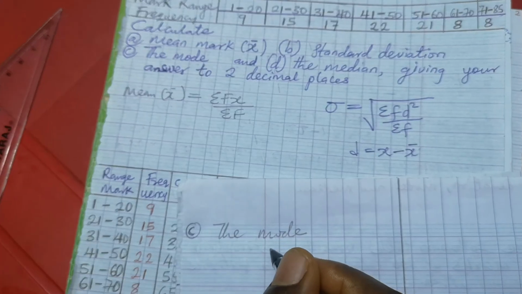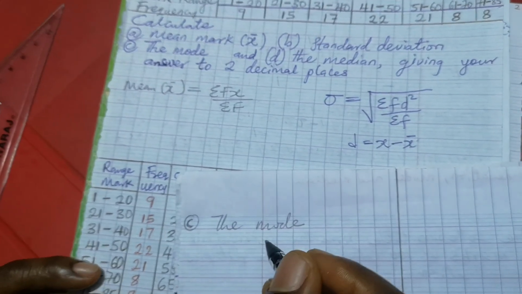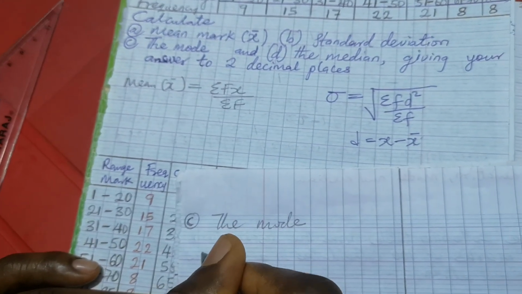Now, for us to find the mode of a group data, we need this formula.